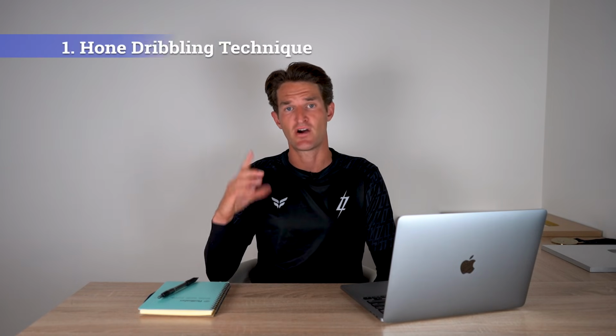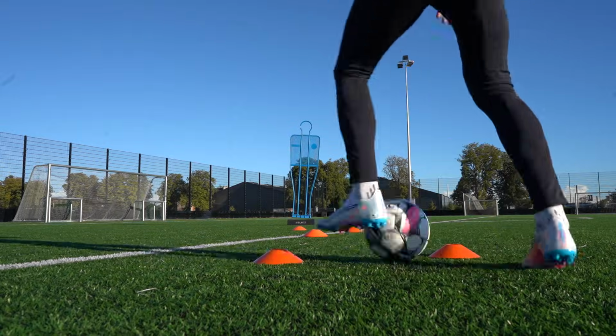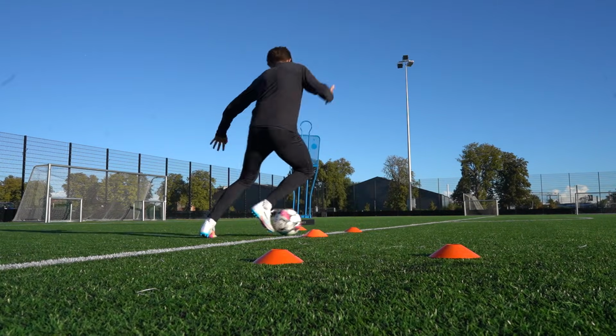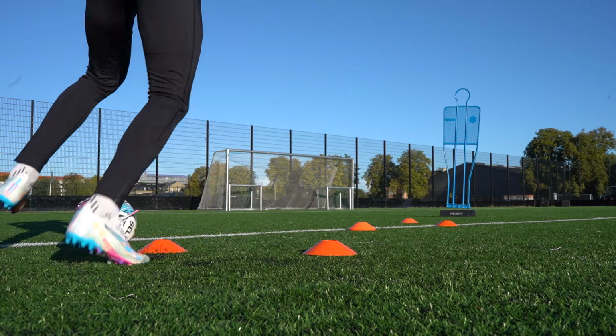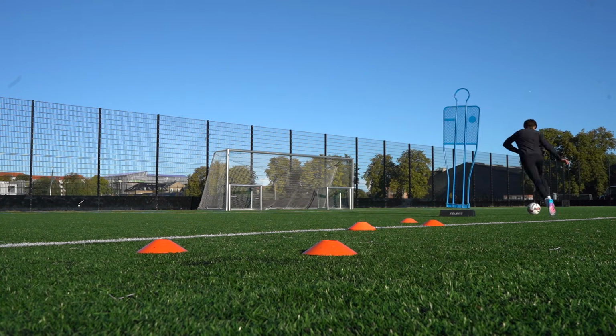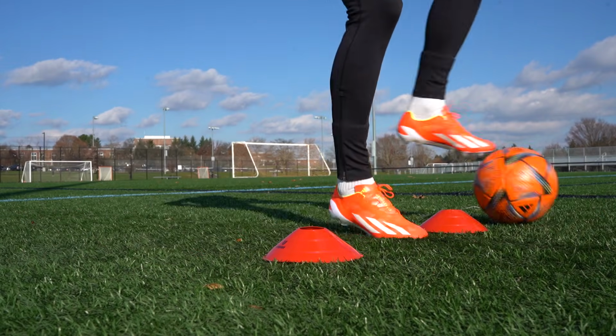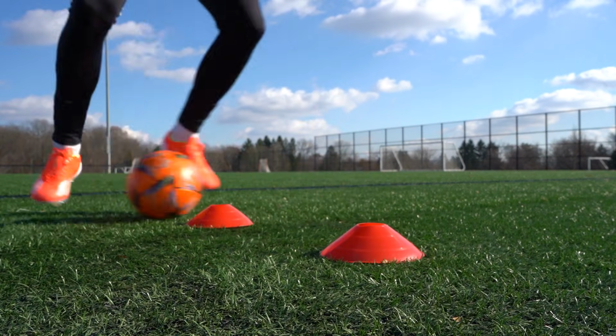The first step to becoming an effective dribbler is honing your dribbling technique. Spending time with the ball so that you familiarize yourself with all the different surface areas of both feet and develop control so you're confident manipulating the ball in every direction. The ball should almost feel super glued to your foot so that when you move, the ball moves with you. And some great ways to do this is A, ball mastery, and B, cone dribbling drills.